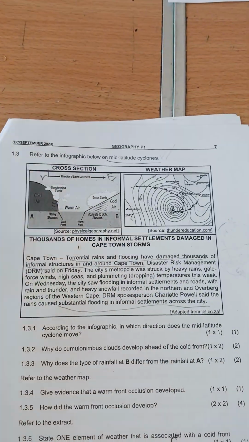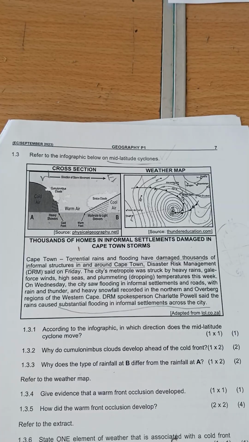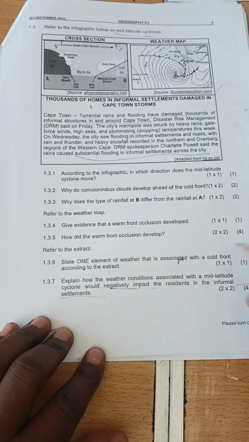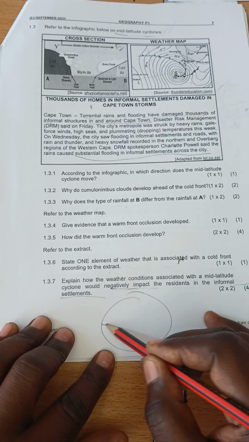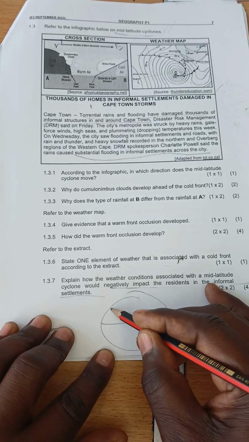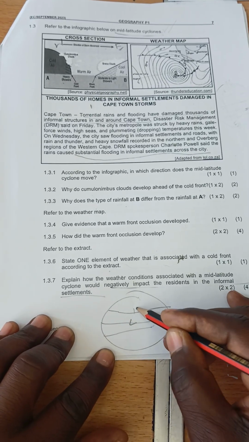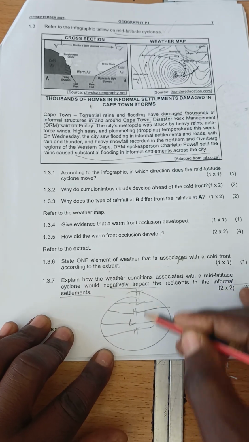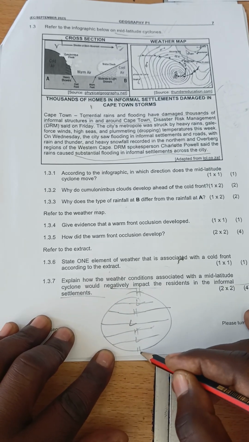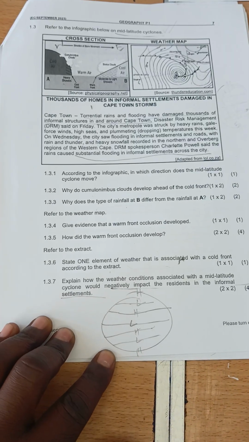Okay, then 1.3, refer to the infographic below on mid-latitude cyclone. When it comes to mid-latitude cyclones, what you need to know is, let me just draw something here. This is more like your global air circulation. This is your low, this is your high, this is your low, this is your high. I'm just going to demonstrate so that at least you have an understanding.